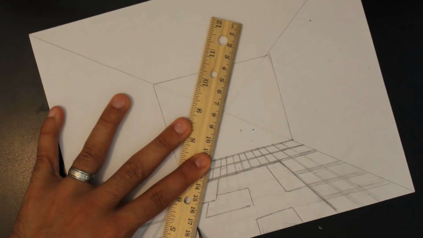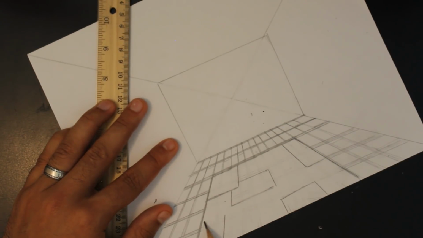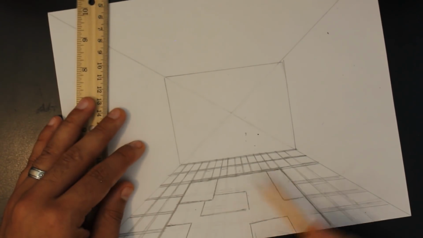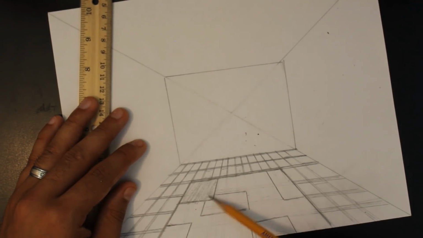And again, for this project, you guys don't have to do what I'm doing. Find an interior space you like, and you can use that by all means. And you can shade this or not. That's up to you.